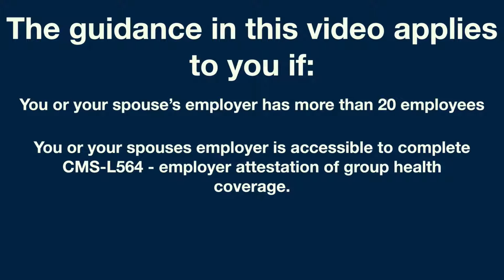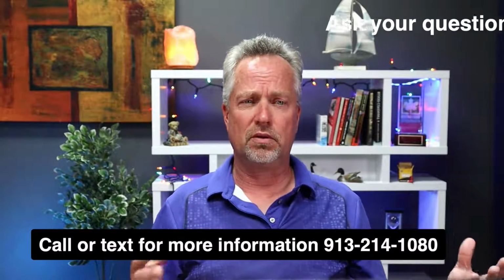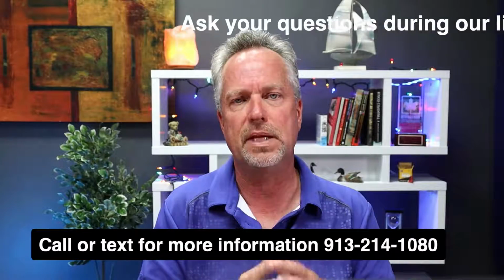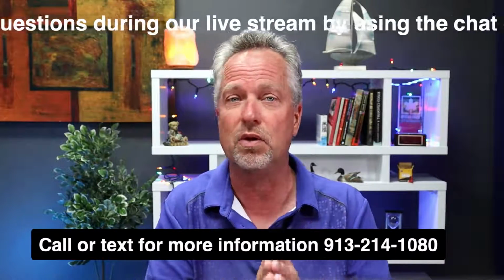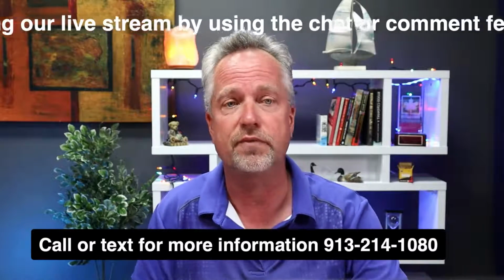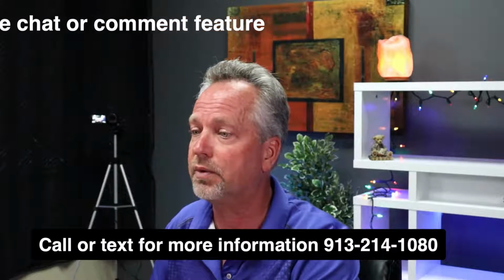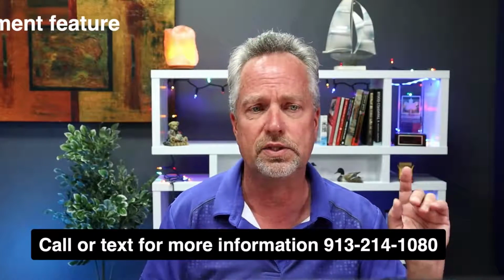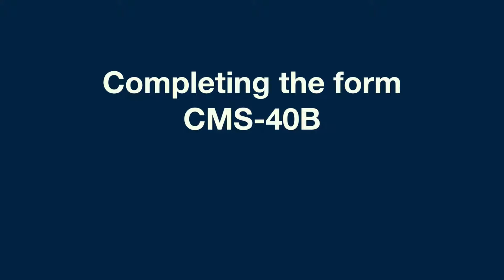and you or your spouse's employer is accessible to help complete the CMS L564 form, which is simply the employer's attestation of group health insurance coverage. Now, you may be asking me, what's all the rigmarole? Well, you have to keep in mind, Medicare is a federal entitlement. It's all federal rules, and there are specific forms and a specific way those forms have to be completed in order for you to get your coverage. So that's why we've got that. Let's get to it, and let's take a look first at the CMS-L564 or the 40B.